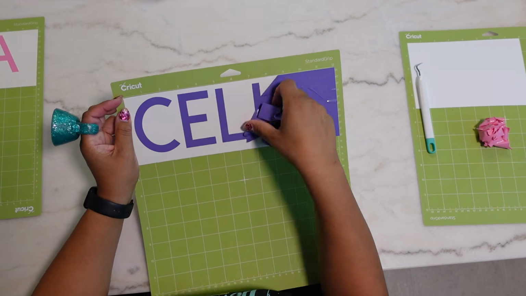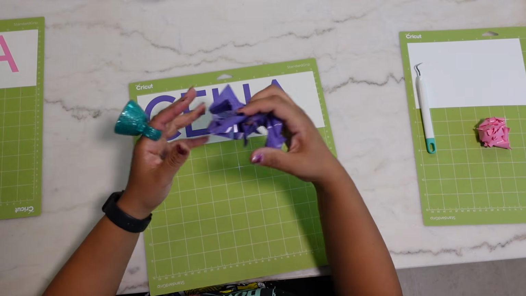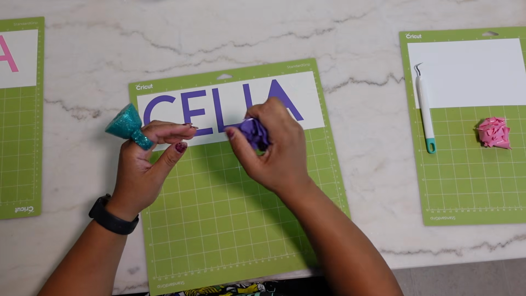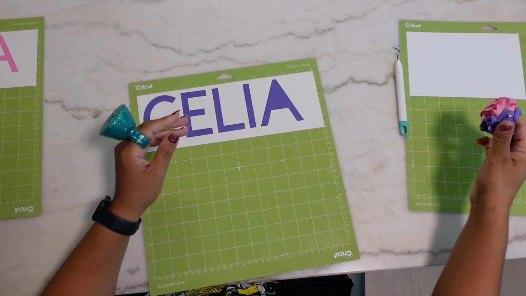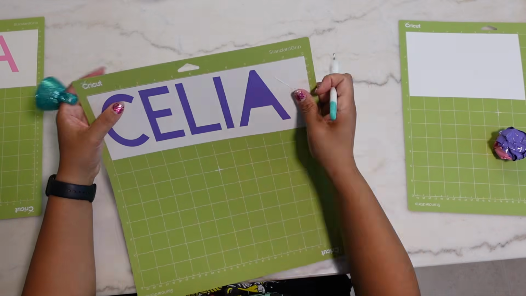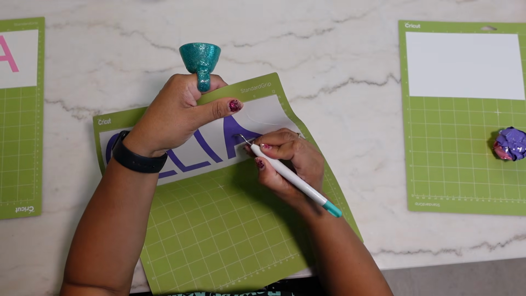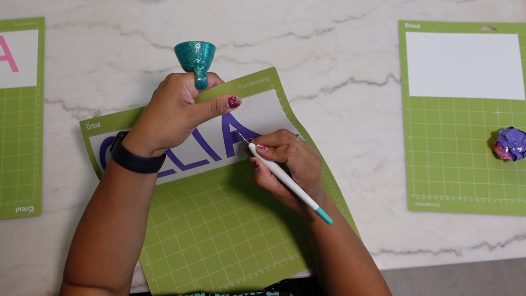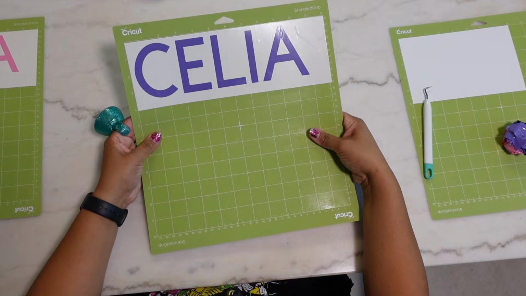Sometimes things don't cut out all the way, and that's when you might want to go back in and put more pressure. Or if there's a material you know you have a hard time cutting, maybe a certain brand, you want to just always go in with more pressure. Okay, same thing here. Celia's name was pretty easy. All I have to do is take out the center of the A. And again, this one is done.